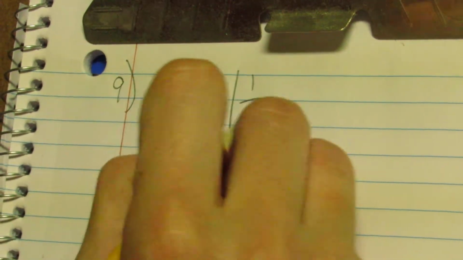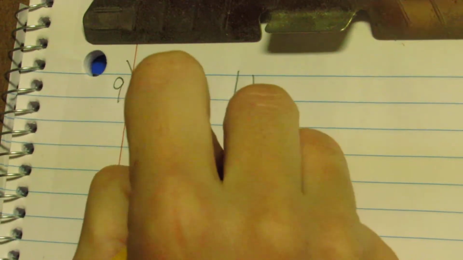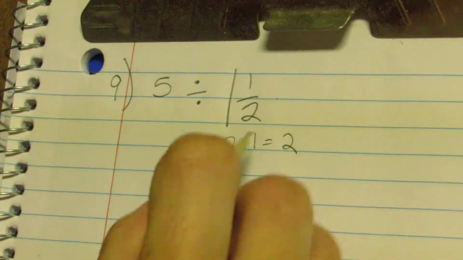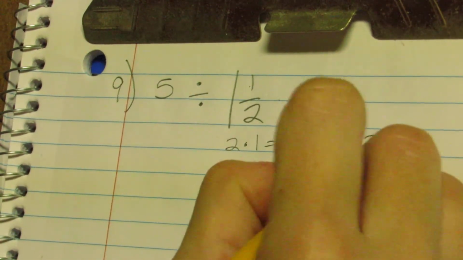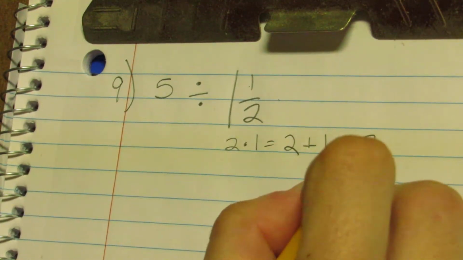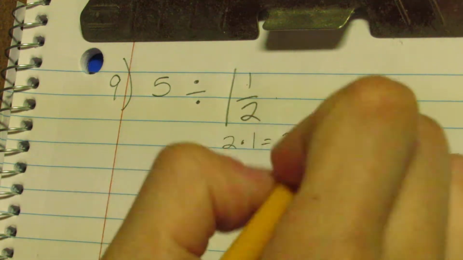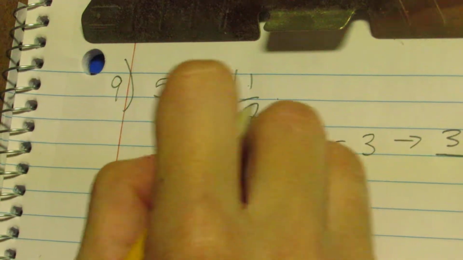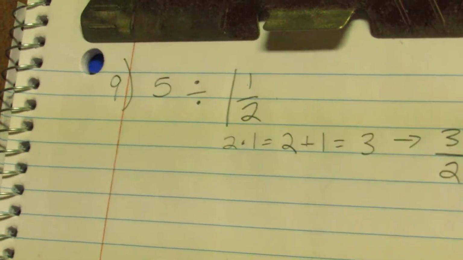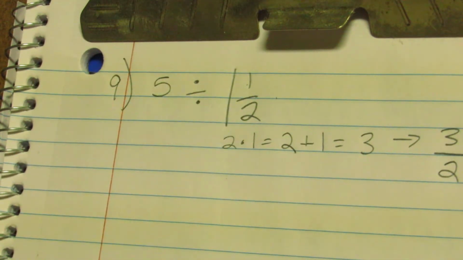So I'm going to do denominator times whole number. 2 times 1 gives me 2. And then product plus my numerator is 1. So 3. 3 is my what? It's my new numerator. So I'm going to take that and do 3 over my old denominator, right? 2. That is my new improper fraction, right?